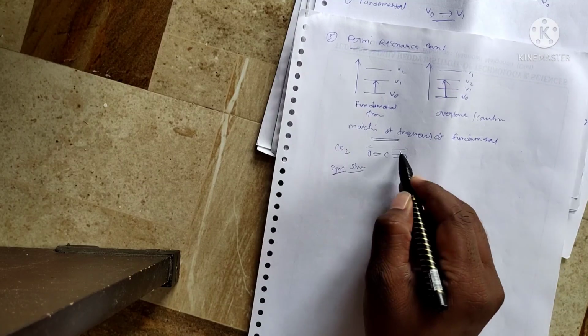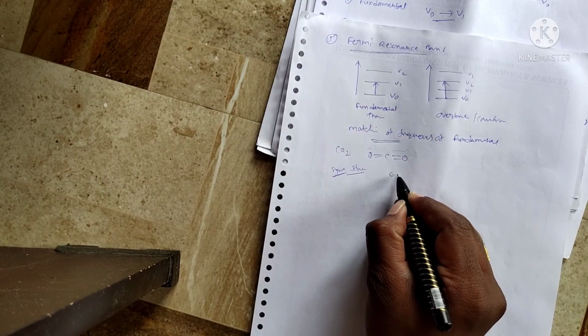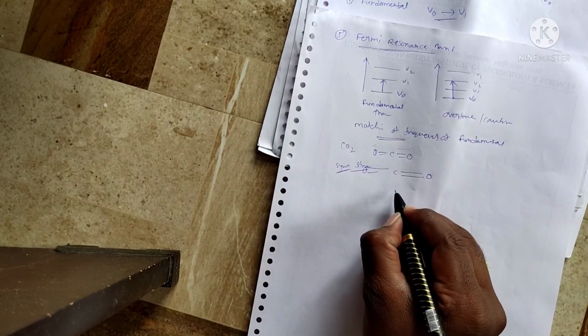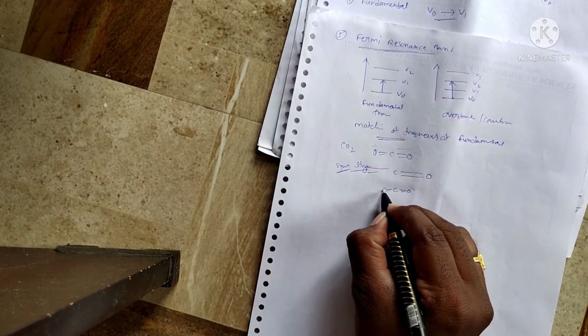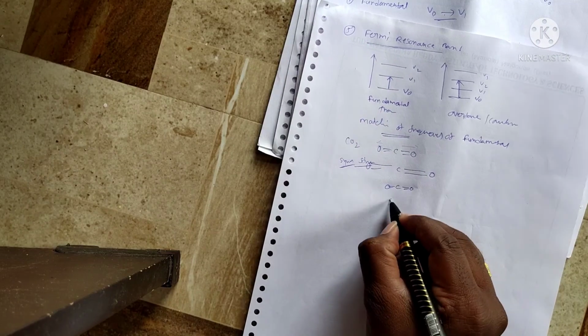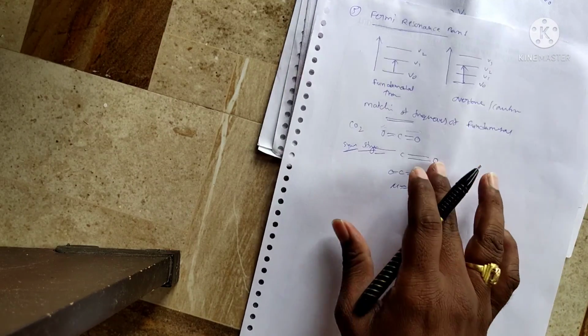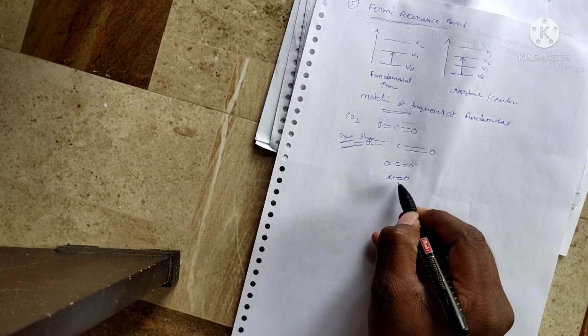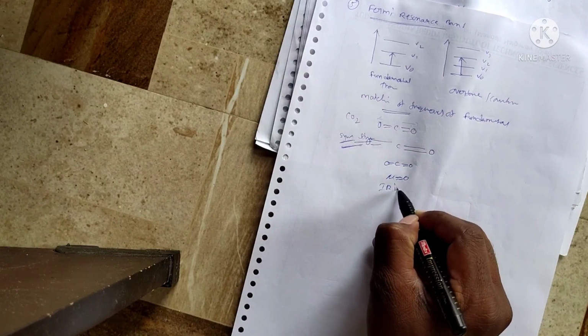Due to stretching the bond will be stretched the same way, and by compression the bond will decrease. Same. In this also mu is equal to 0. In case of symmetrical stretching, mu is 0, which means IR inactive.